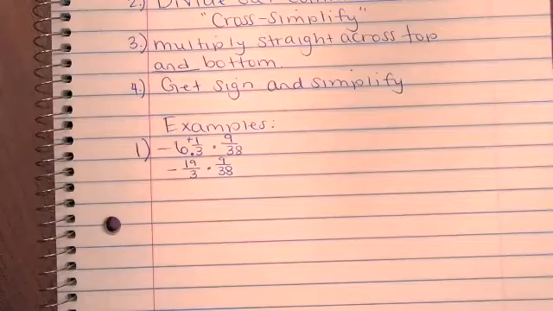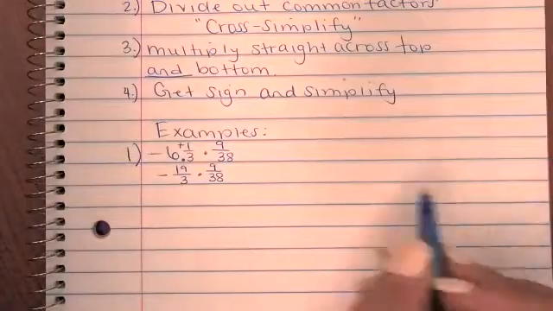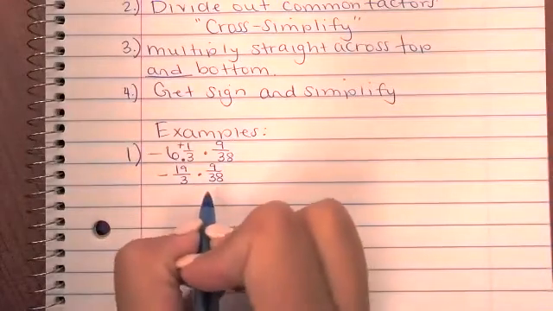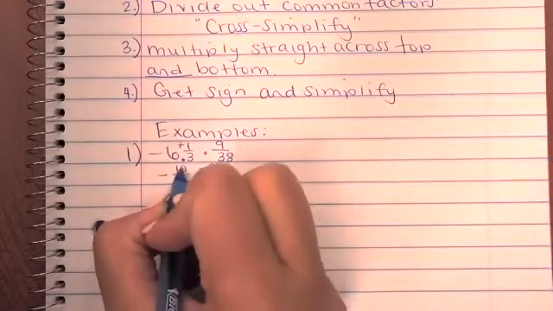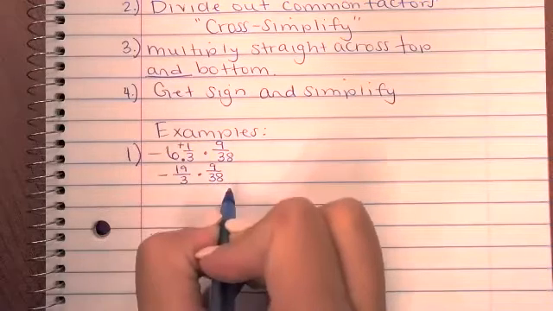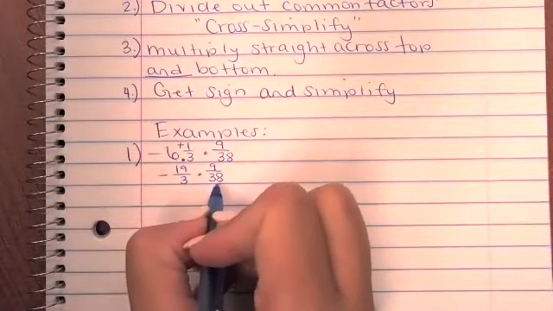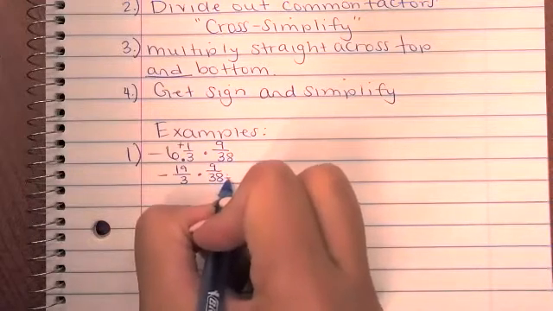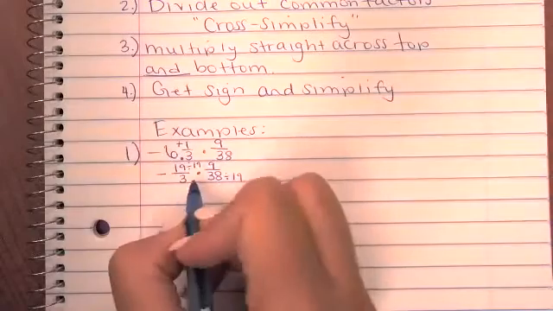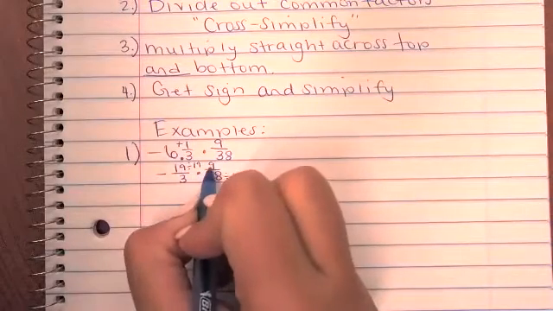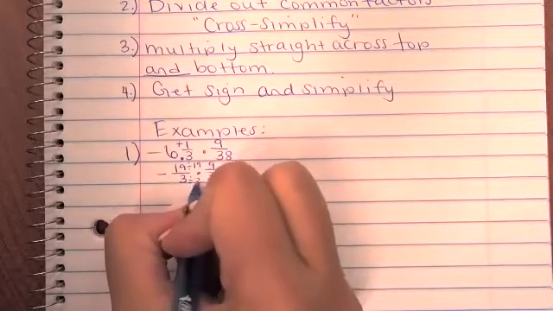Okay, step 2 is to divide out common factors, aka cross simplify. So we just worked on simplifying fractions. Now we're going to cross simplify. So you're looking at this numerator and this denominator. Do they have any factors in common? Yes. They actually both have the factor of 19 in common. So we can divide this by 19 and you can divide this by 19. And we're going to cross simplify here, 3 and 9. Do they have any factors in common? Yes, they can both be divided by 3.